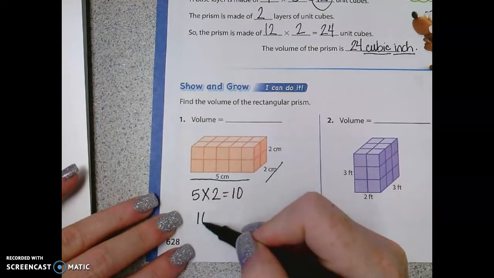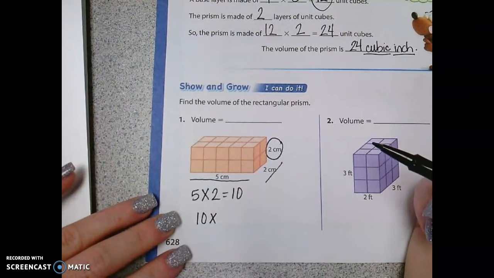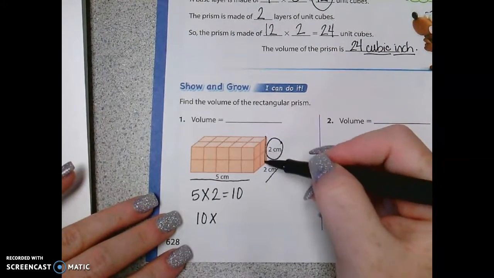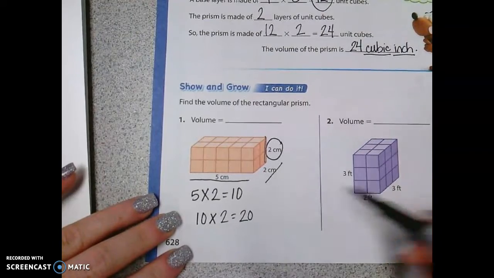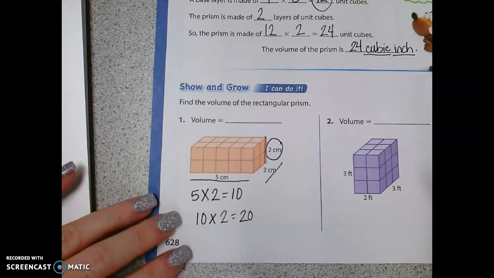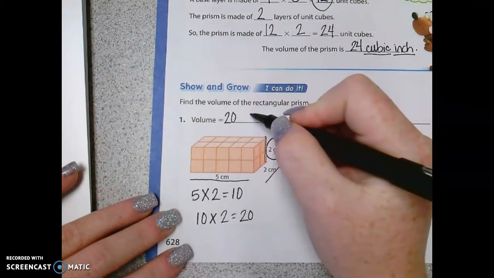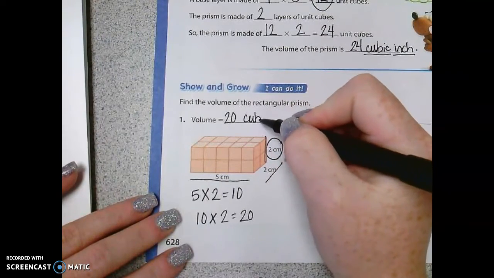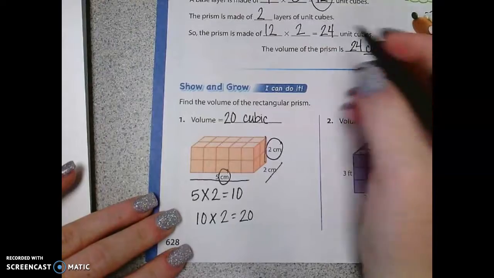Then take our 10 and multiply it by how many layers we have, which is 2 going up. 10 times 2 is 20. So the volume of this rectangular prism is 20 cubic centimeters, because we're measuring in centimeters.